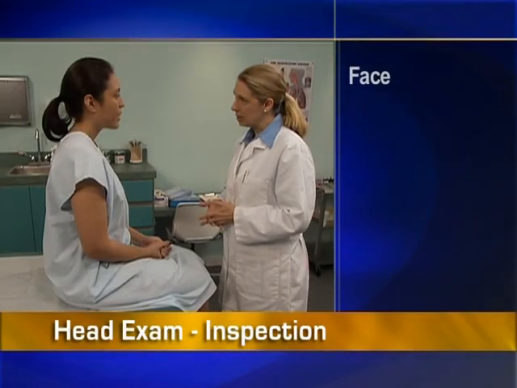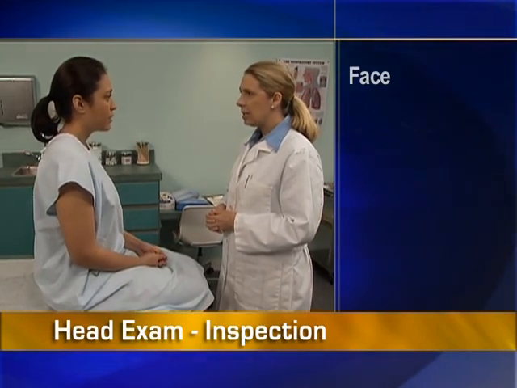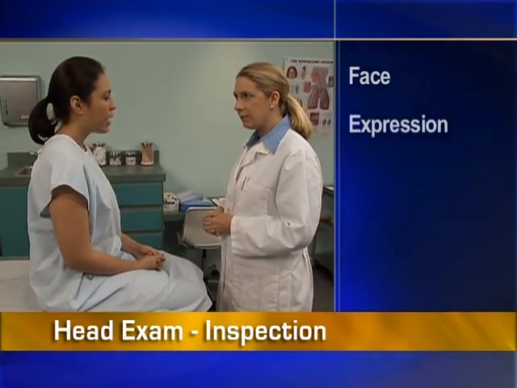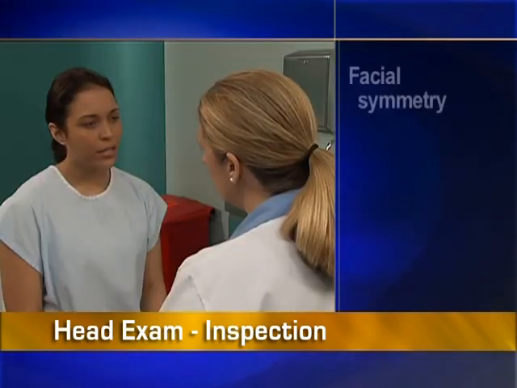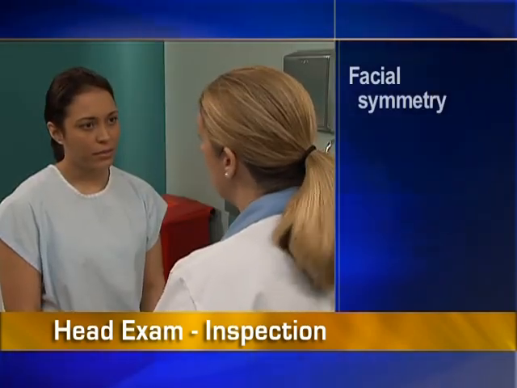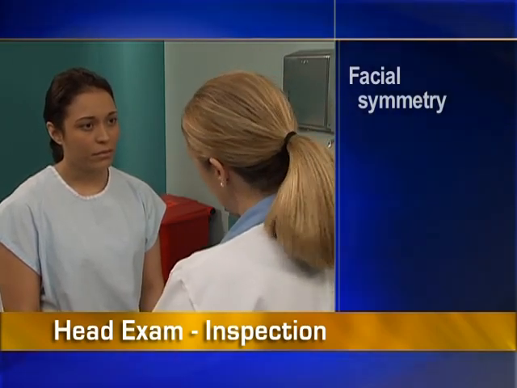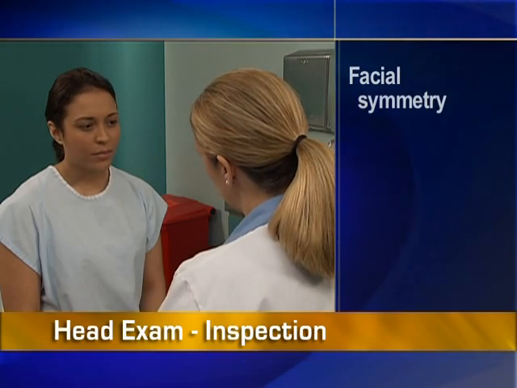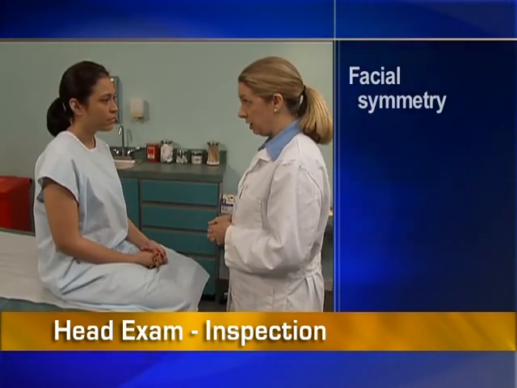Have you been having any headaches recently? Yes. When inspecting the person's face, note the facial expression, which should be appropriate for her behavior and reported mood. Is it sharp or dull? It's a dull pain. Observe for facial symmetry as the person speaks and moves. You should see symmetry of the eyebrows, palpebral fissures, nasolabial folds, and sides of the mouth.